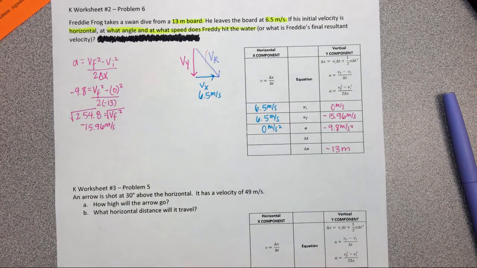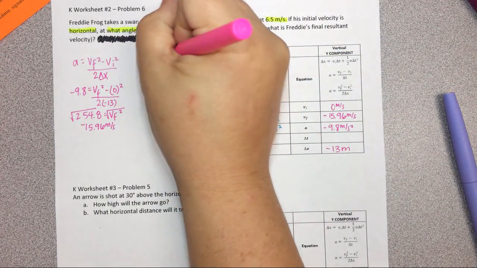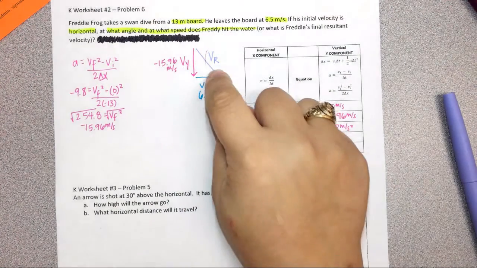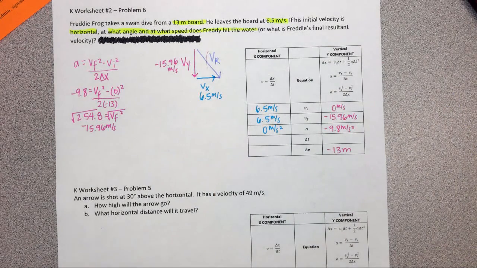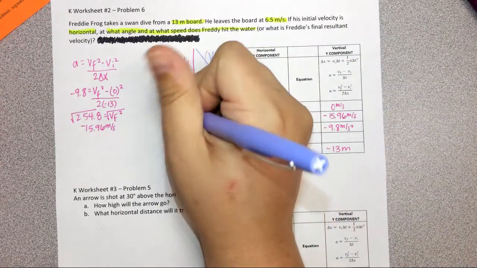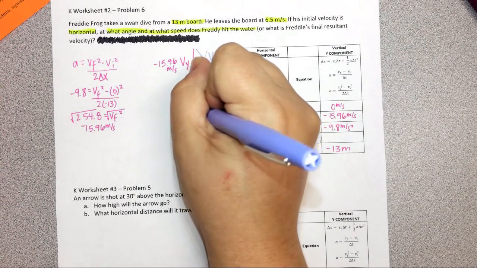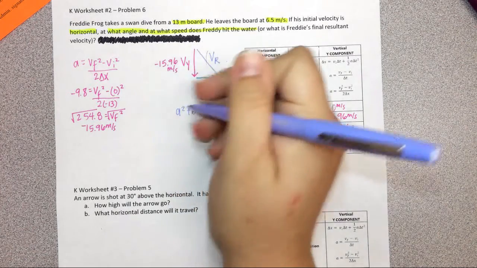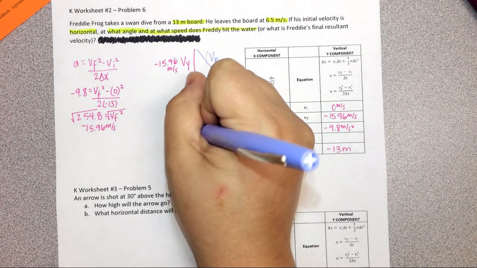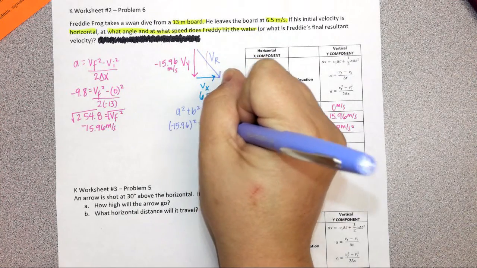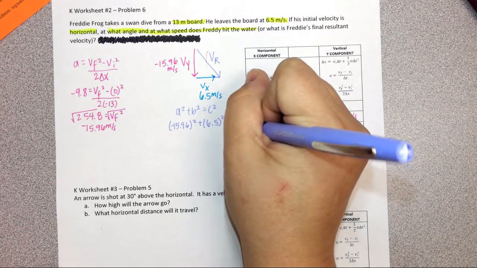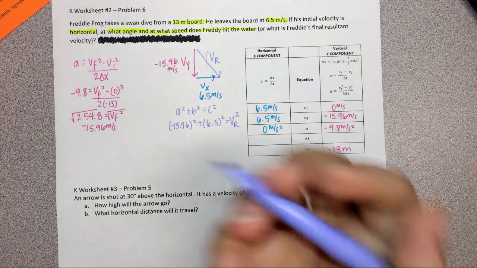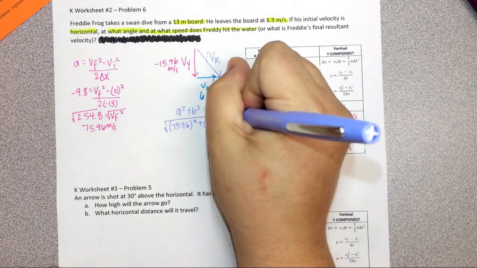And we know that our vertical velocity final is now negative 15.96 meters per second. So in order to find the magnitude of the resultant, we're going to use the Pythagorean theorem. Okay, that says that a squared plus b squared is equal to c squared. The short sides are a and b, so negative 15.96 squared plus 6.5 squared is going to equal our resultant velocity squared.